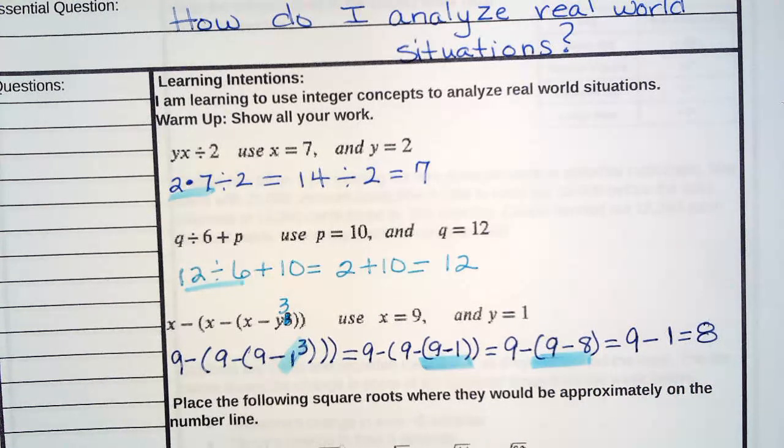So hopefully you were able to complete these warm-up problems on your own. If not, you need to do some more practice. IXL is a good place to look. And we'll start with today.